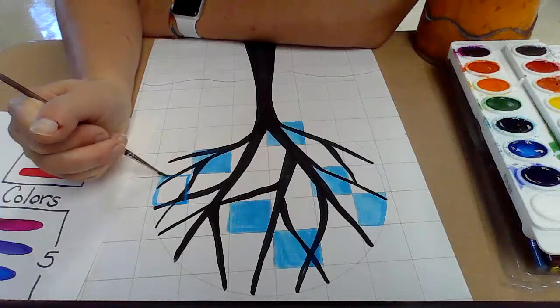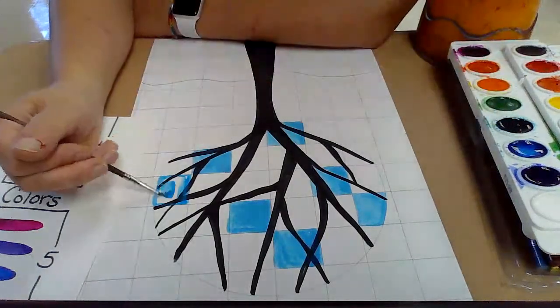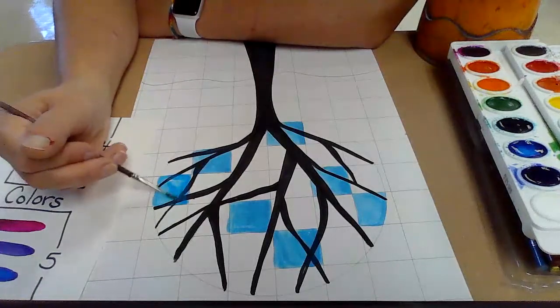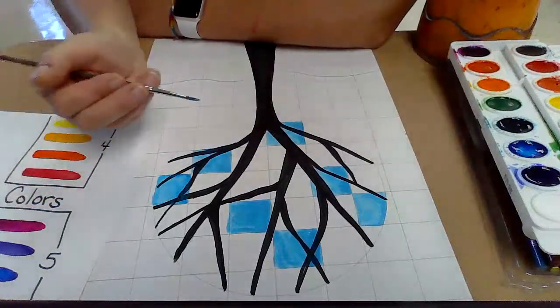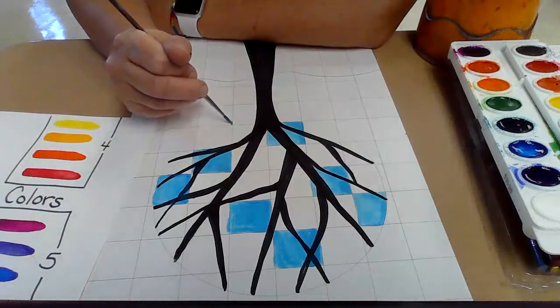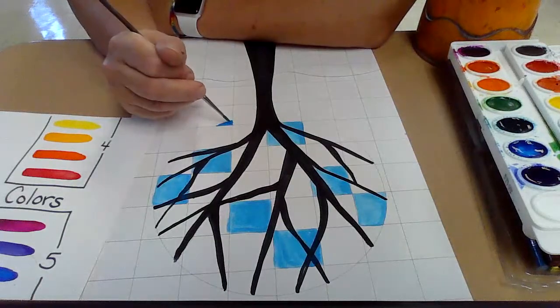So I don't know how many times I've done this, but I do recommend outlining the square that you're painting in first. That'll help give you a nice outline. It will hopefully keep you from going into a neighboring box.